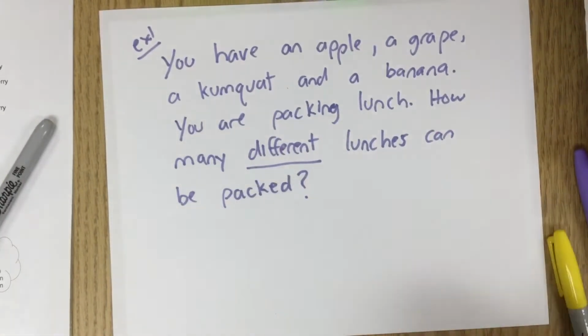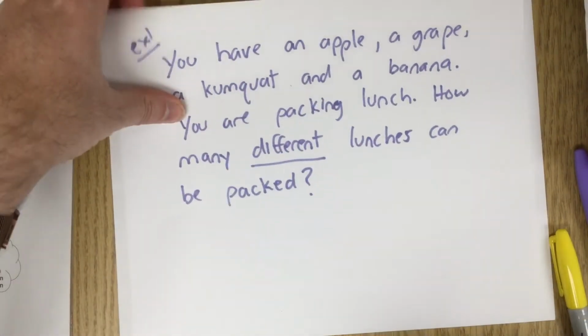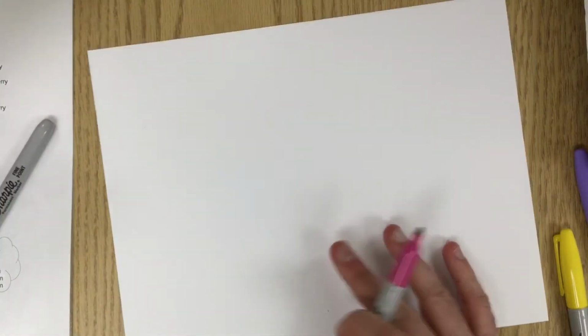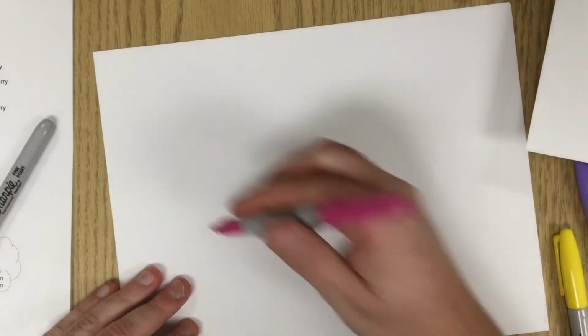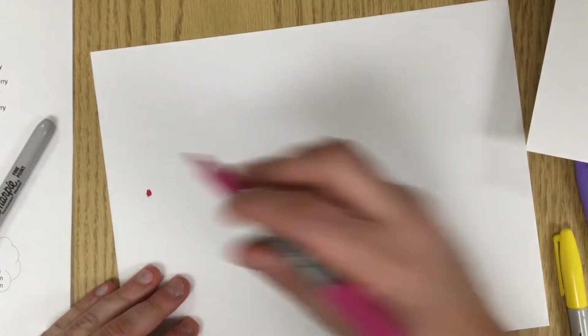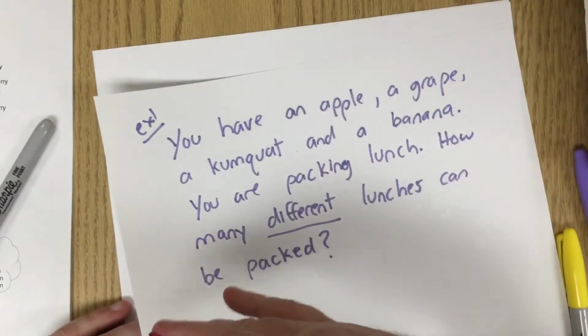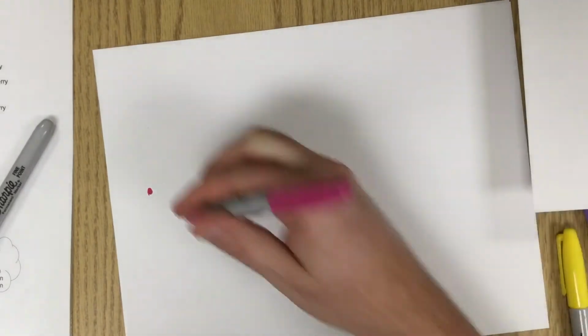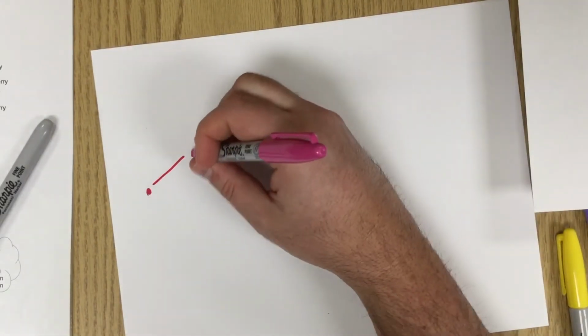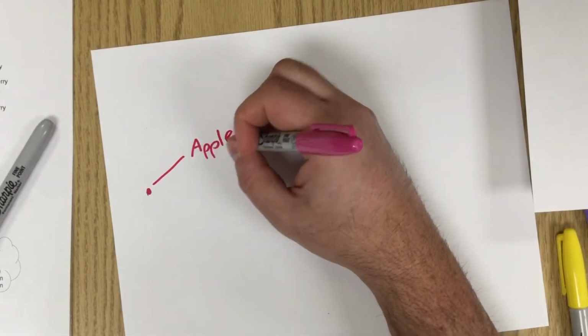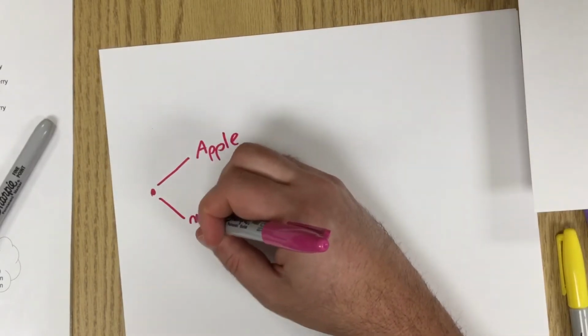Okay. We're going to take the exact same question, but we're going to solve it in a different way this time. So what we could do instead of listing all the cases is we could say, okay, we're going to make a tree diagram. So we have an apple. Now what we could do with the apple is we could either take it or not take it. So we could either have an apple or no apple.